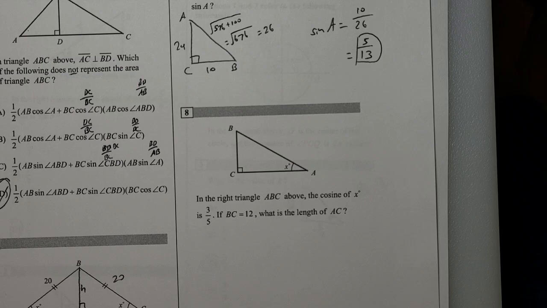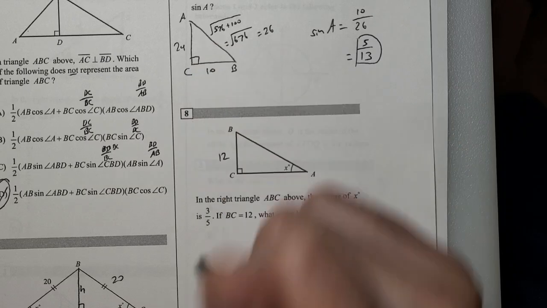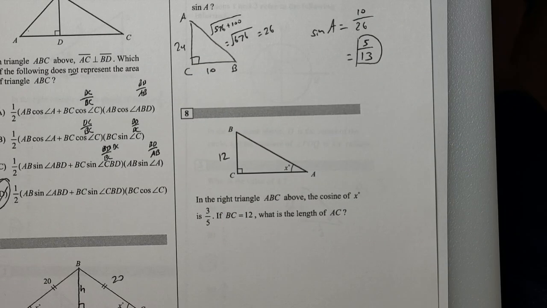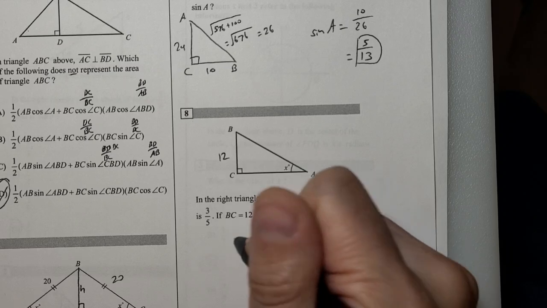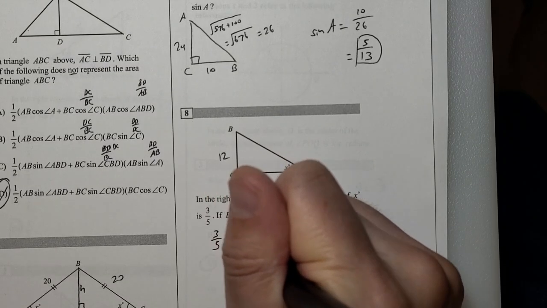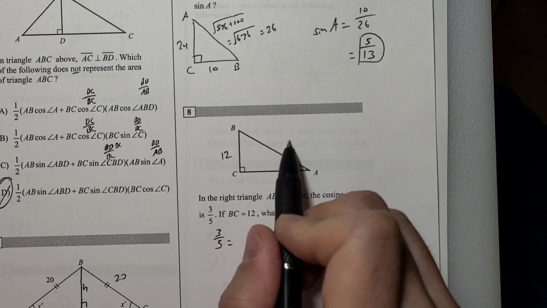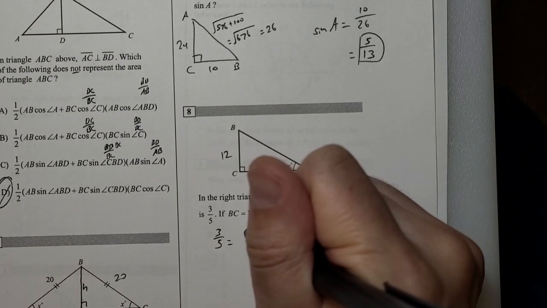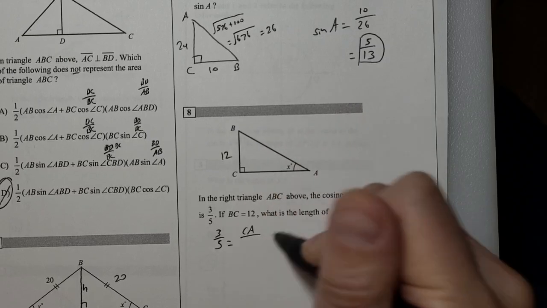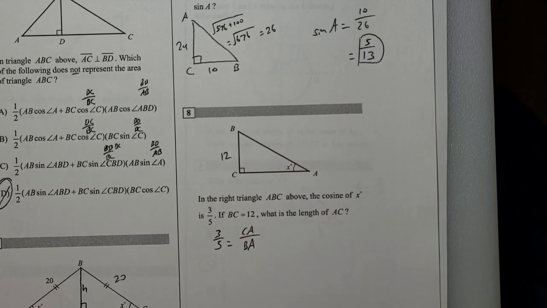Right triangle above. Cosine x is 3/5. Okay. If BC is 12, what's the length of AC? Okay, so cosine of x is 3/5. Which sides does the cosine use? It's adjacent, which is CA, over hypotenuse, which is BA.